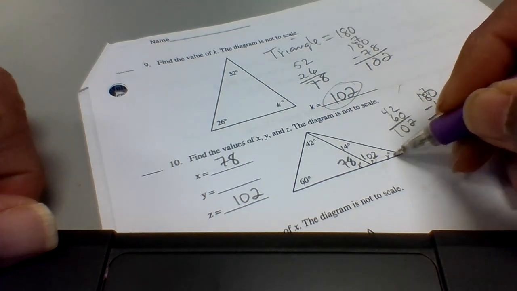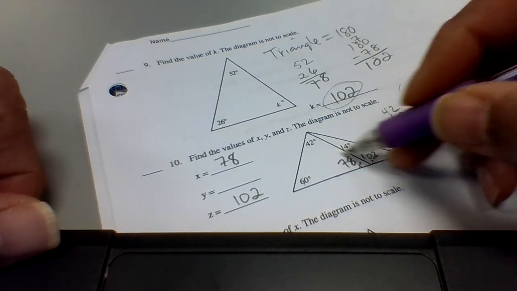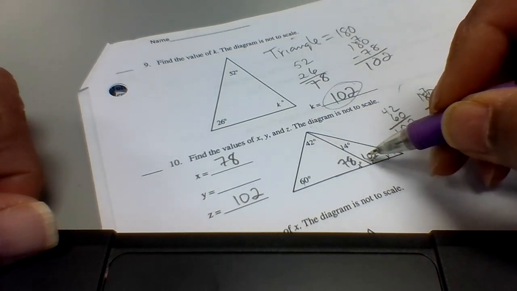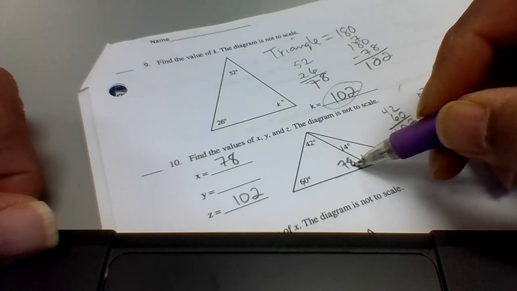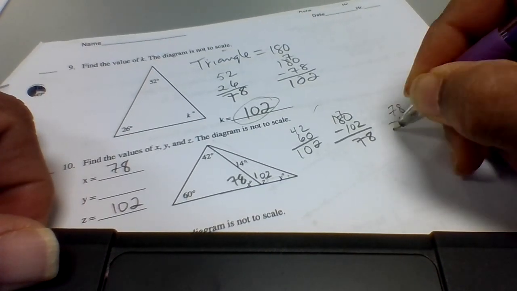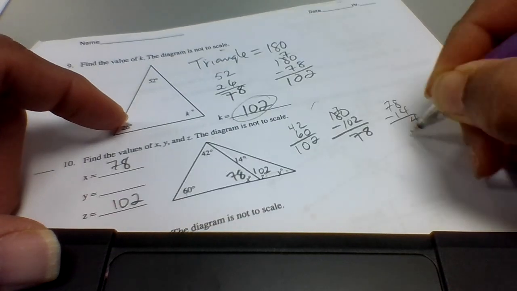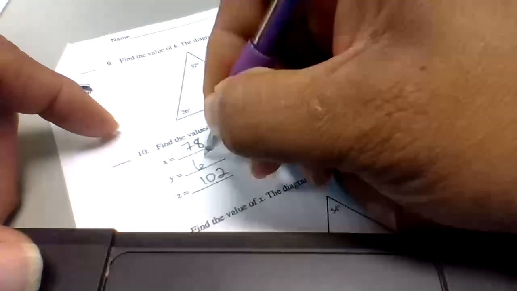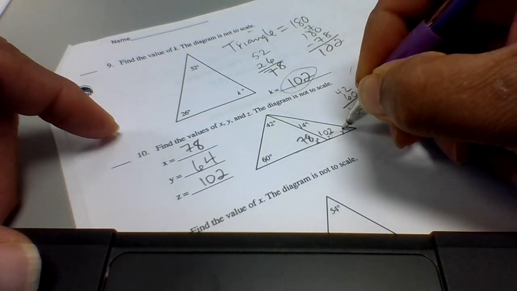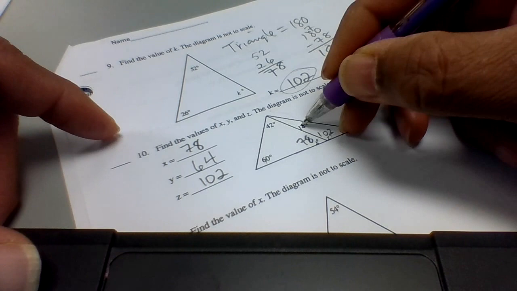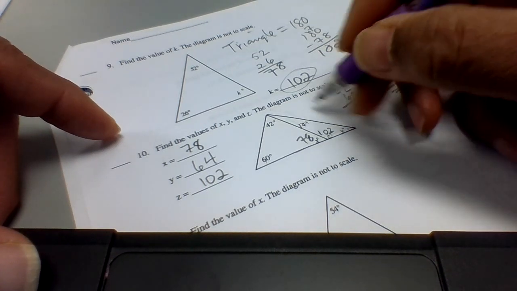And then to find angle Y, this is an exterior angle again on a triangle. So you can take 78 and subtract 14 from it, and get 64. So angle Y is 64 degrees. Or you could have added these two together, the 102 and 14, and then subtract that from 180.